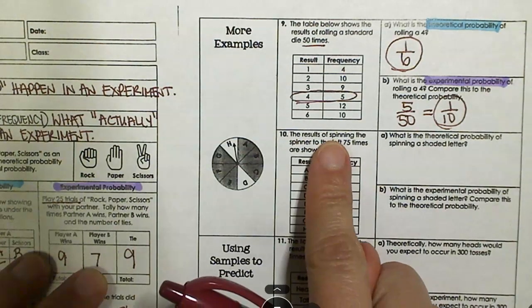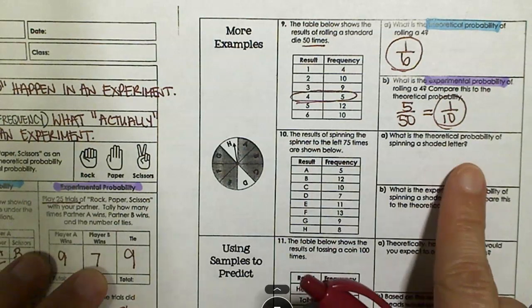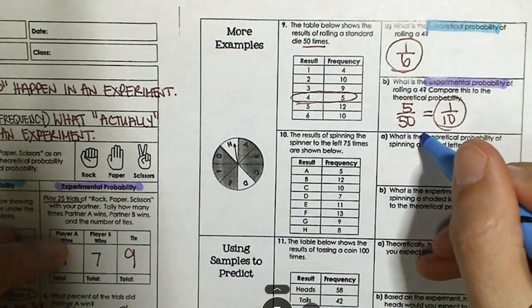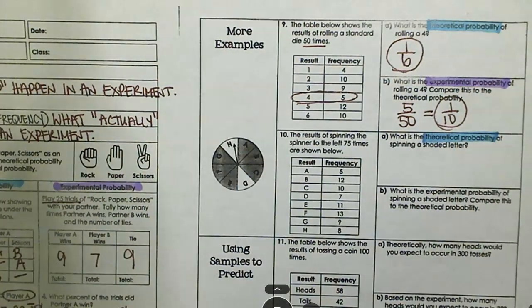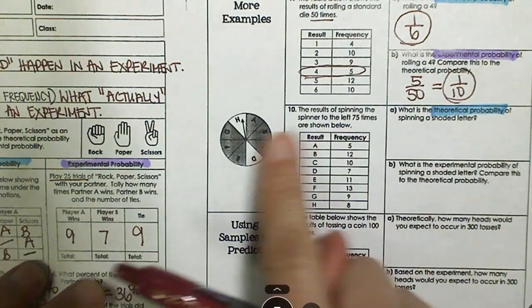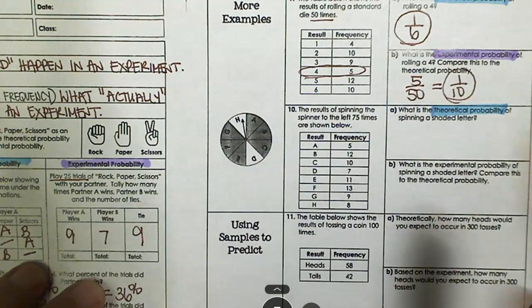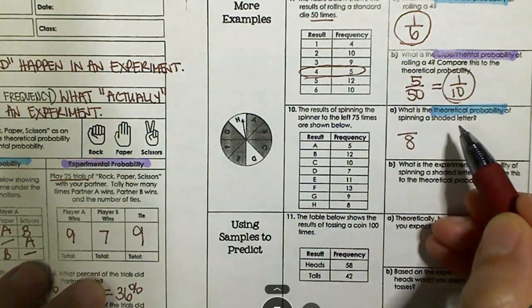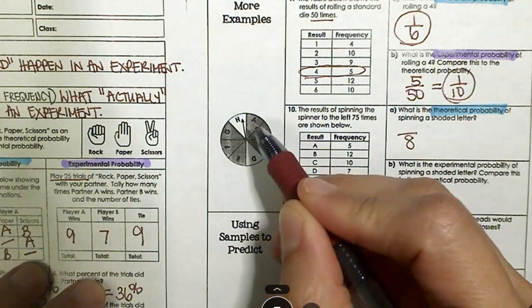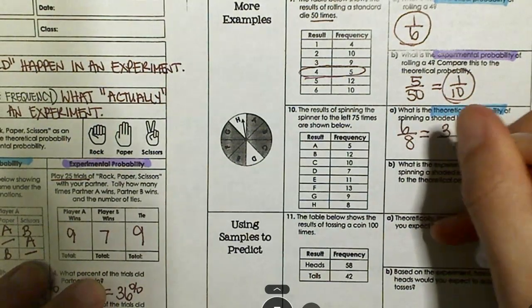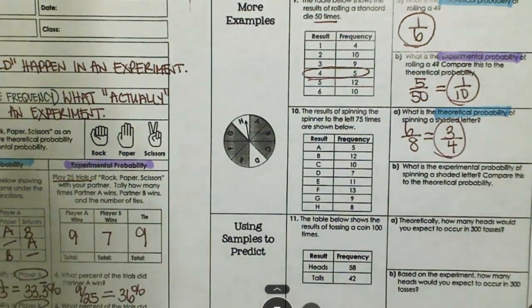For question 10, we've got a spinner, okay, and we're going to start with the theoretical probability. So again, for the theoretical probability, we're looking at what math tells us should happen. So I'm going to analyze the spinner instead of analyzing the chart, okay? So on my spinner, I see that there are 8 different sections. So that's going to be my denominator. And the question is asking about a shaded letter. So when I look, I see 3 plus 3 makes 6 shaded letters. When I reduce to lowest terms, I get 3/4. So that's my theoretical probability of spinning a shaded letter.